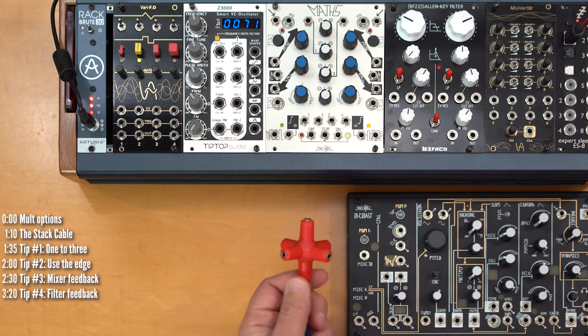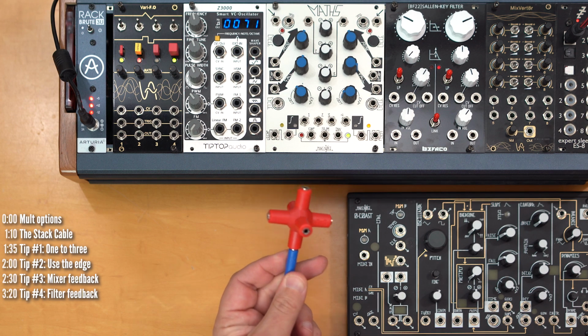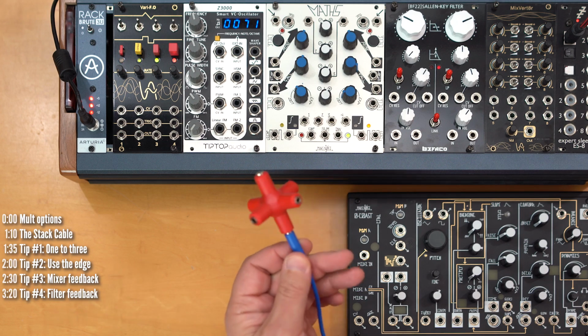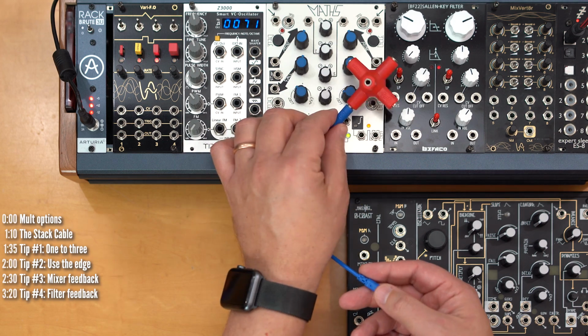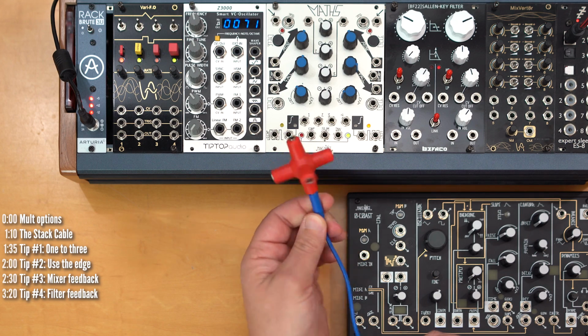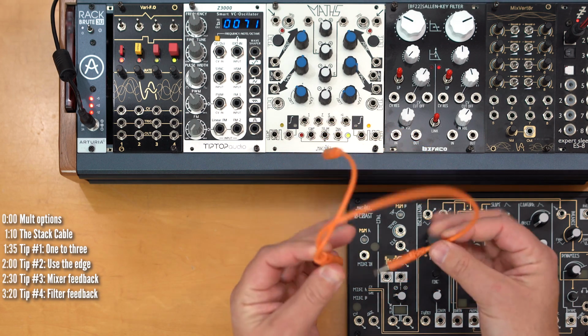Another way of splitting CV is to use a splitter like this. This one's called Knucklebones from HOSA, and it splits one signal to 5. This is nice if you need 5 splits. I usually don't, and it ends up laying on a module somewhere which I don't like that much, so I'll only use this if I really need a 5-way split. And then there's also a splitter like this. This is Hopscotch from HOSA.